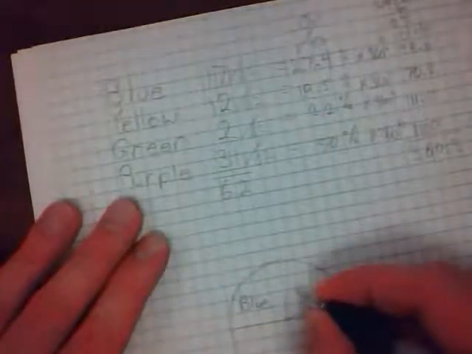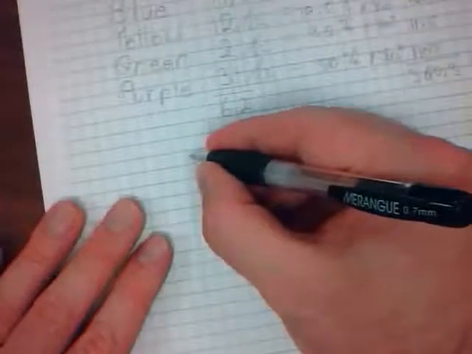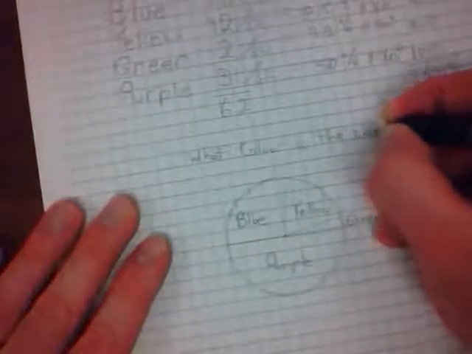This was the blue section. This is the yellow section. This is the green section. This is the purple section. But of course, it needs a title. And that is how you create a circle graph.